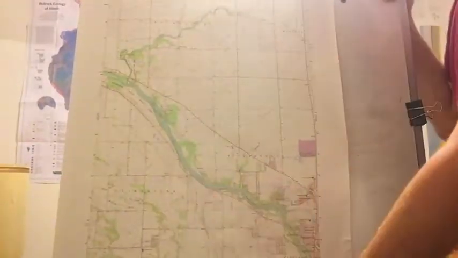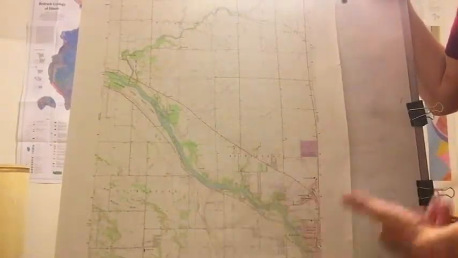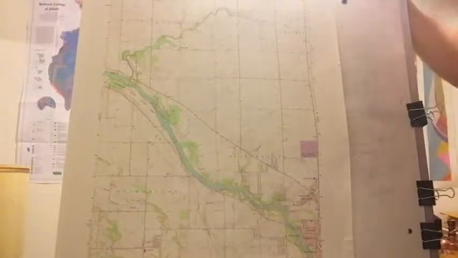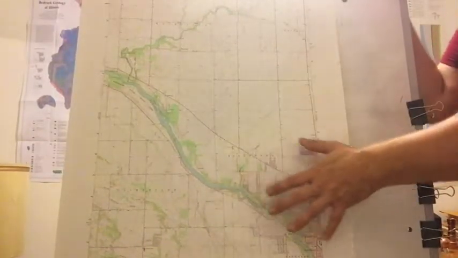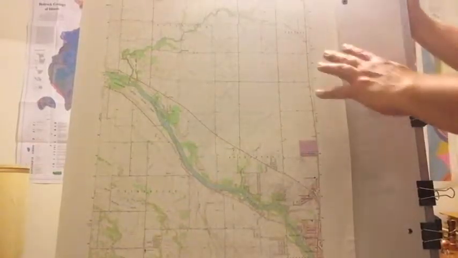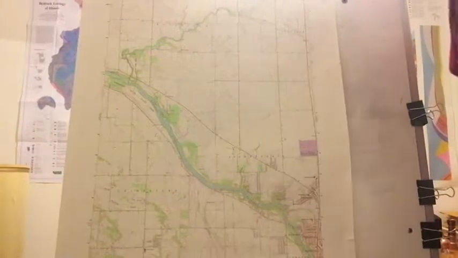This is a 7.5 minute quadrangle. I've talked about these before. I'm not going to go over the legend in these or anything because I've covered that before. But since we do use these almost always as our base maps, I'm going to explain to you what all these colors and lines mean.